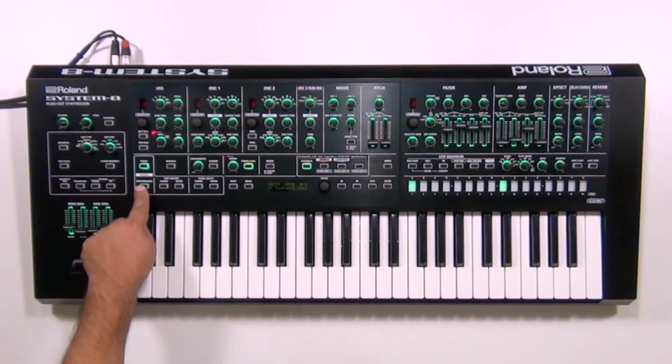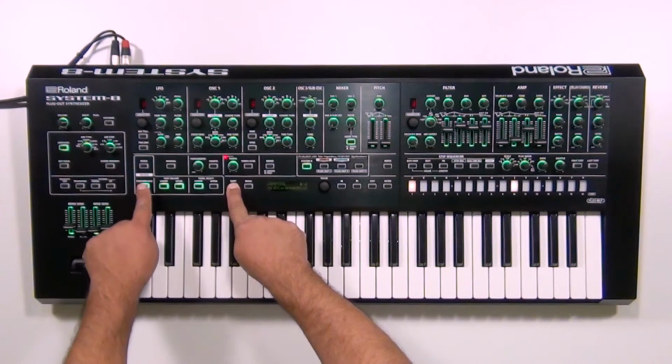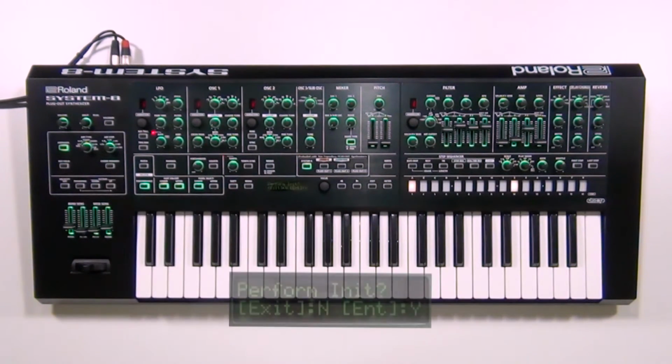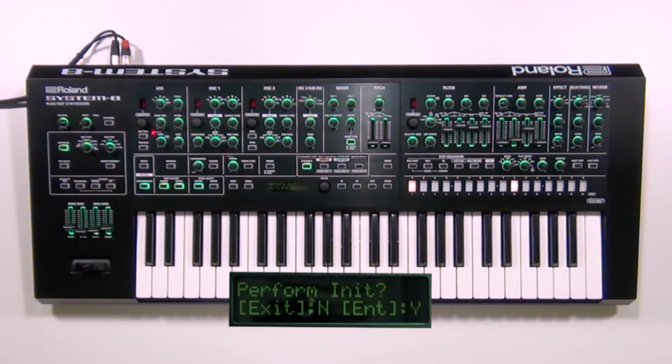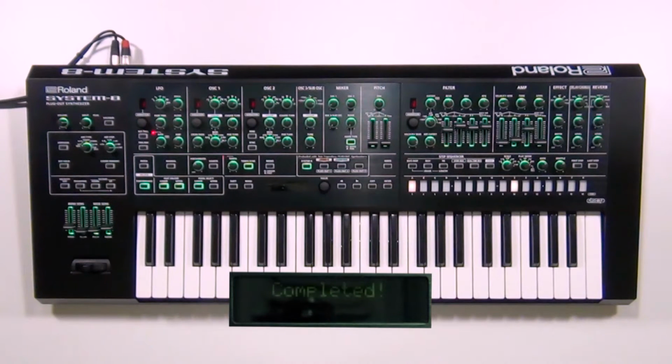First off, press the Performance button in the Mode section. Now press and hold Shift and hit the Performance button. It's going to ask us, do you want to initialize a performance? And we're going to say yes or enter. Now that that is completed, we have a blank workspace to go ahead and start creating our own performance. So let's do that now.